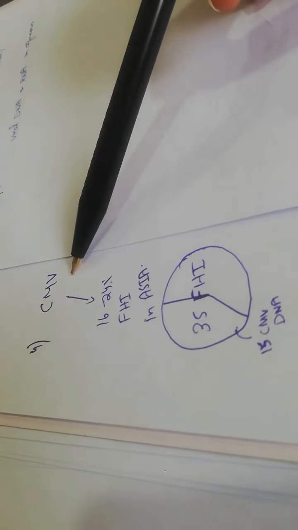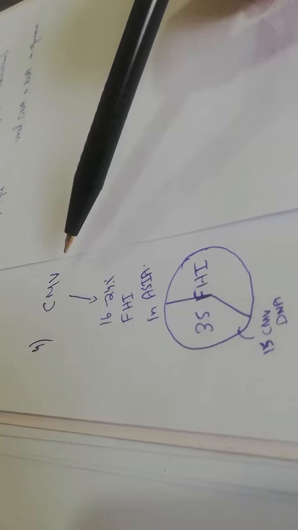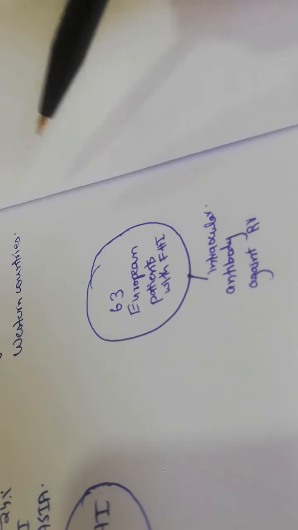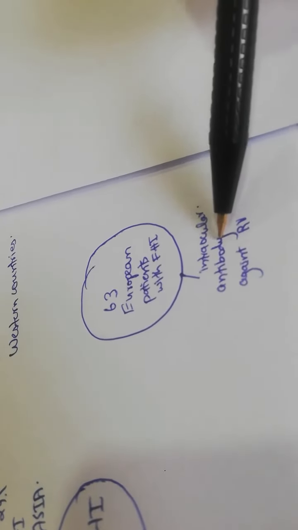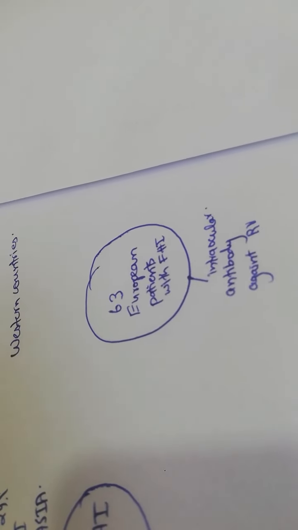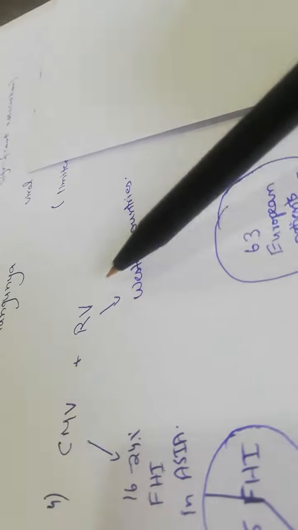So CMV virus was found mainly the culprit in Asia. What about the Western countries? For Western countries, we had the rubella virus, and this was strongly correlated with the Fuchs because 63 European patients with Fuchs heterochromic iridocyclitis were all found with the intraocular antibody against the rubella virus. So this is how we narrowed it down to CMV and rubella.